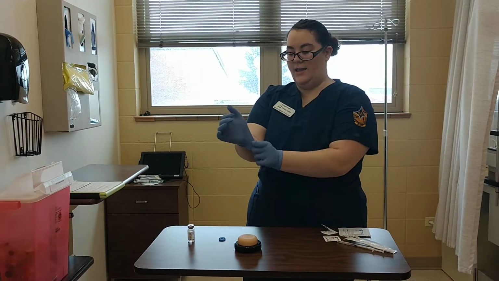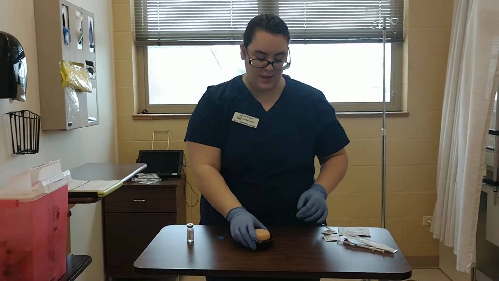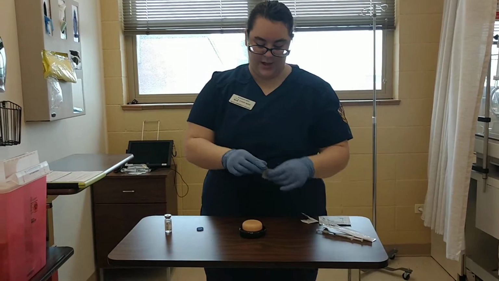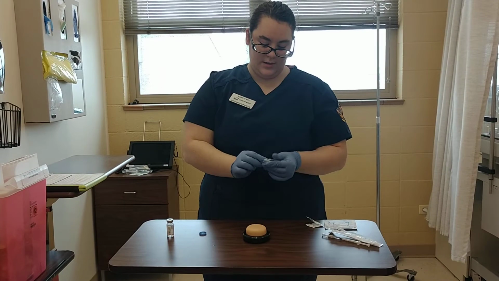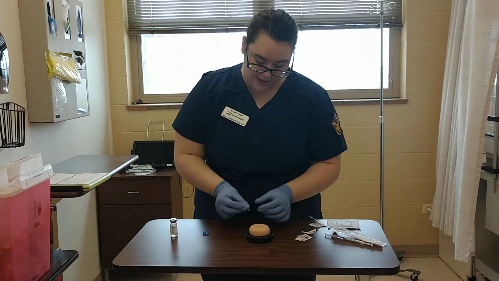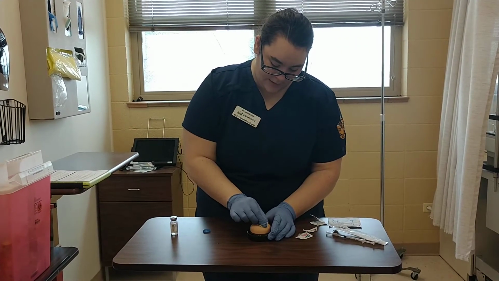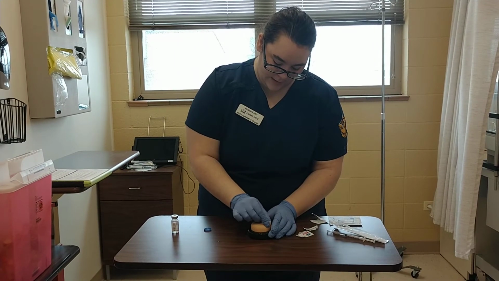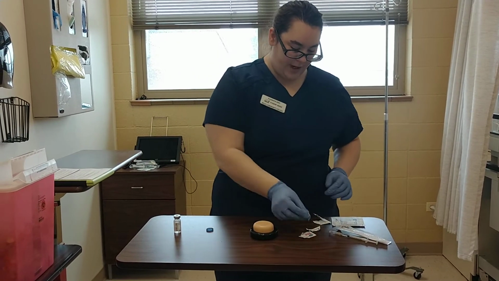After identifying the site and positioning my patient, I'm going to clean the site with an alcohol swab, starting from the center and working out. And I'm going to let that dry.